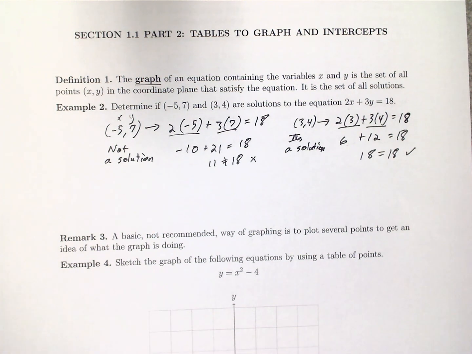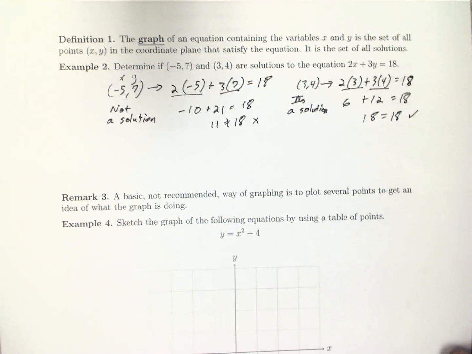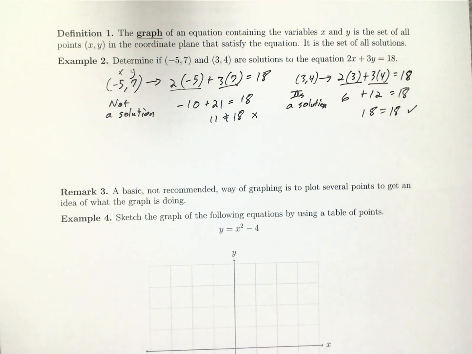All right. So this gives us a way, and it's basic, but it is not recommended. But if all else fails, this is a reasonable way to try to get a graph. We will go through many other ways, and I don't recommend doing this way unless you just completely whiffed and this is the complete backup plan. But we can make a table.